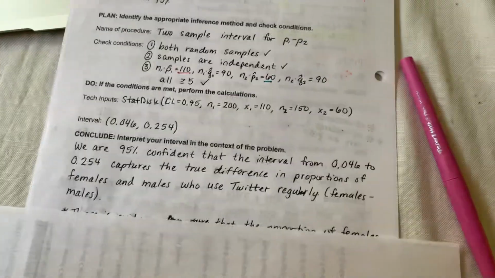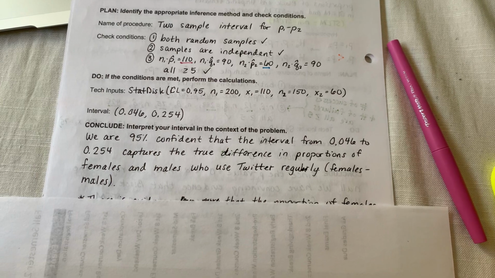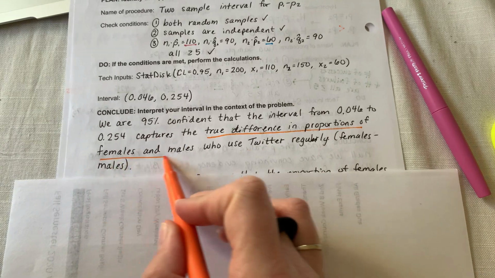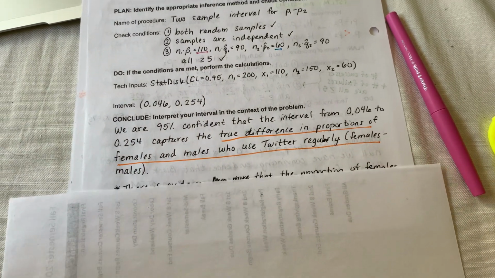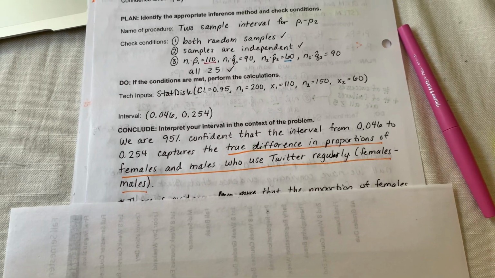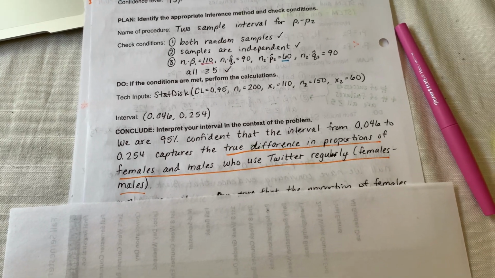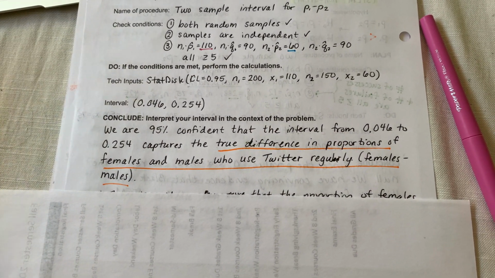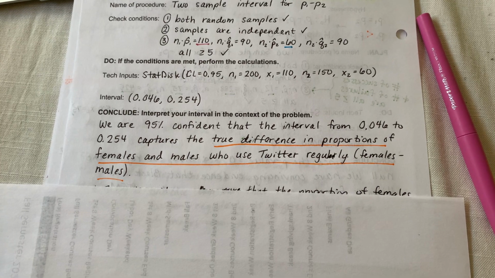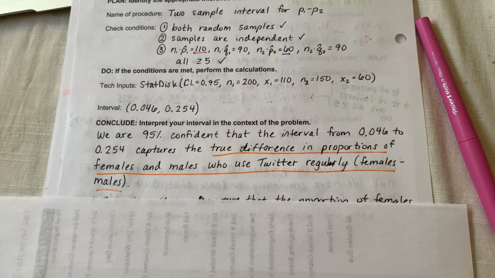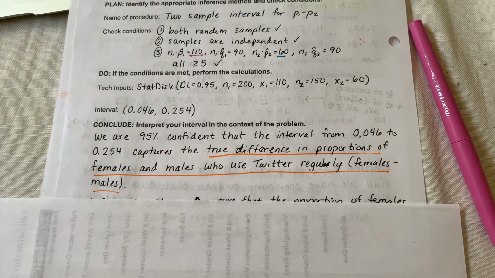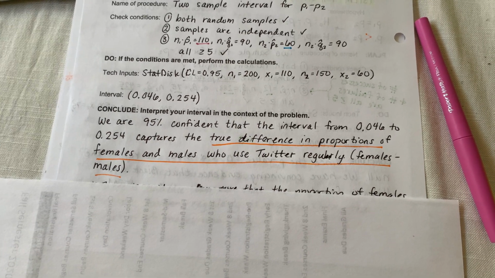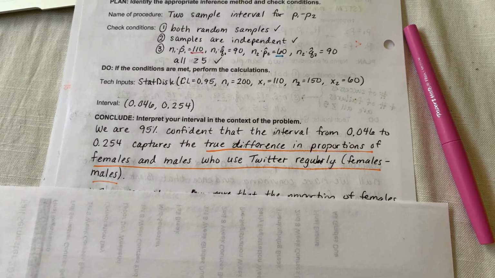Here I'm going back up to the parameter that I stated at the top, the true difference in proportions of females and males who use Twitter regularly, and I'm letting them know how I subtracted. I've noticed that when constructing this sentence, some students like to say that the true difference will be in this interval, or that they're 95% confident that the true difference will be within this interval, and that's not the case. Our 95% confidence is about the interval itself, the interval capturing the truth.